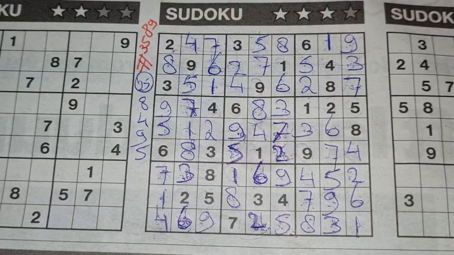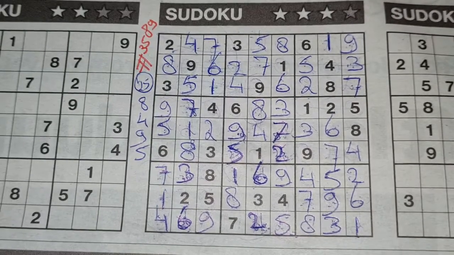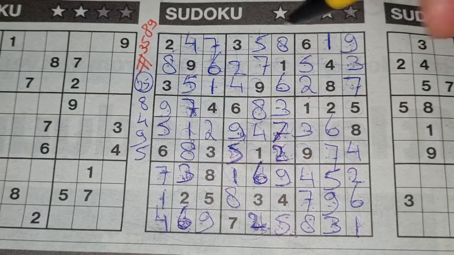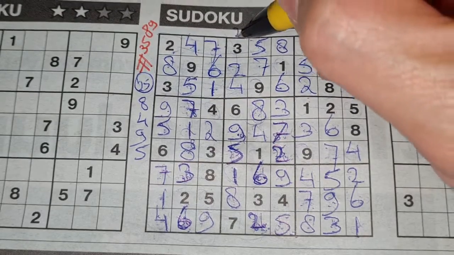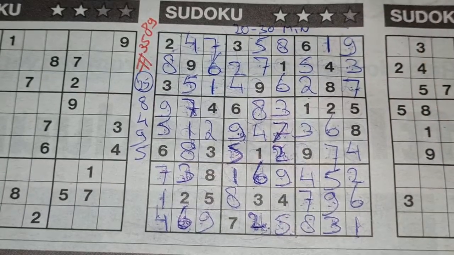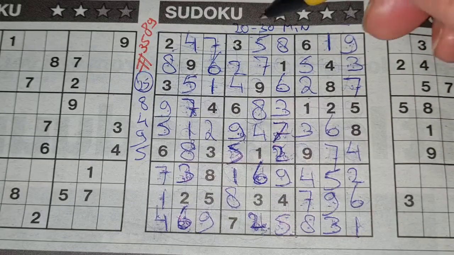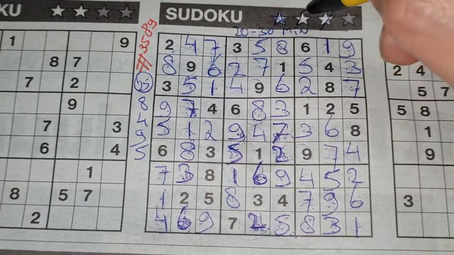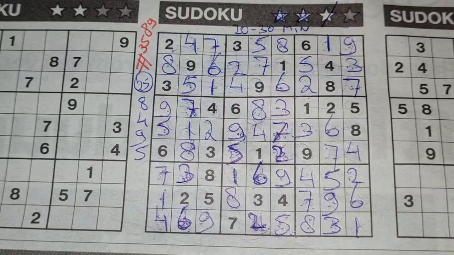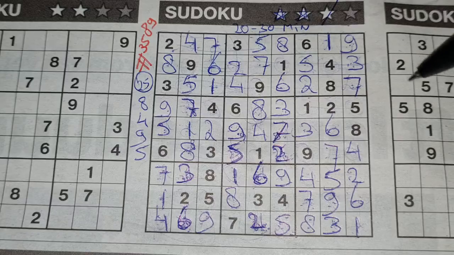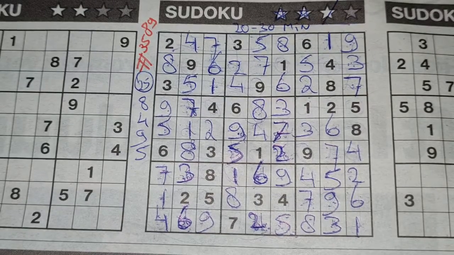Finish in 60 minutes. Well, I'm well pleased with the time, because for 3 stars, I need 20 to 30 minutes to solve. And I've solved this in 60 minutes. So is this really a 3 stars? No. It's rather a 2 stars, because for 2 stars, I need 15 to 20 minutes to solve. And I've solved this in 60 minutes, so I'm well pleased with the time. And I like this one, yes.